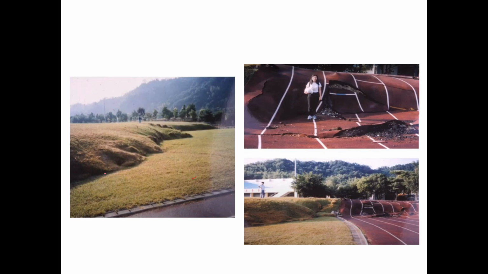Again you can see what happened. There is a track and earthquake has happened. So this may happen during the earthquake.